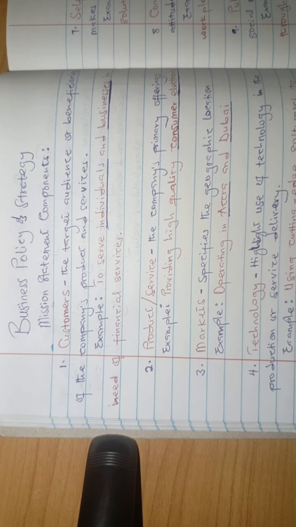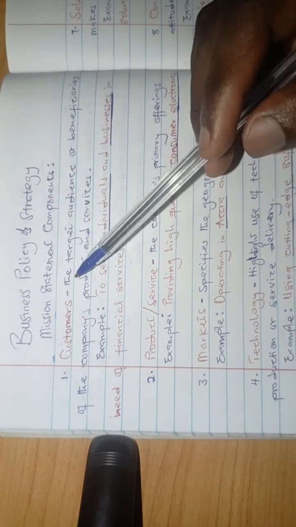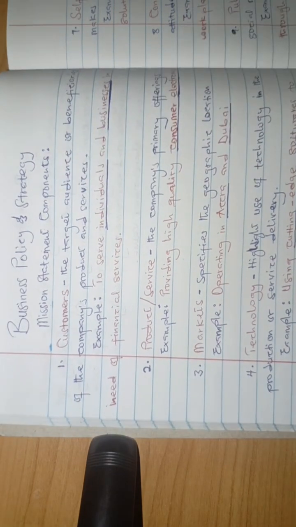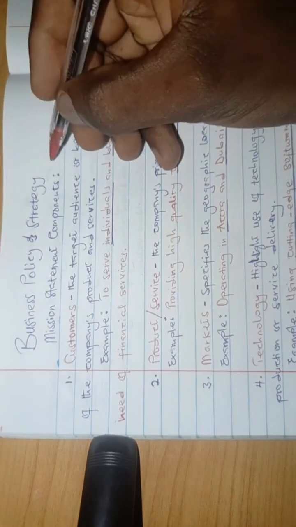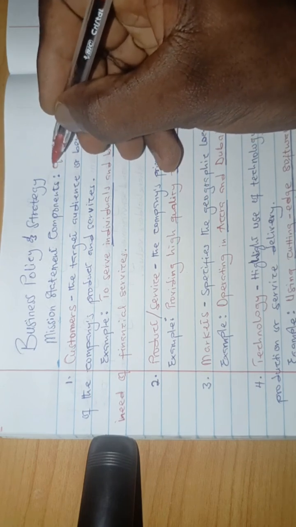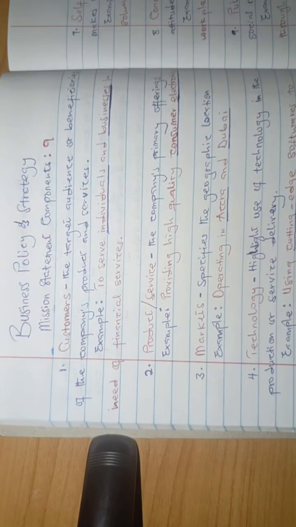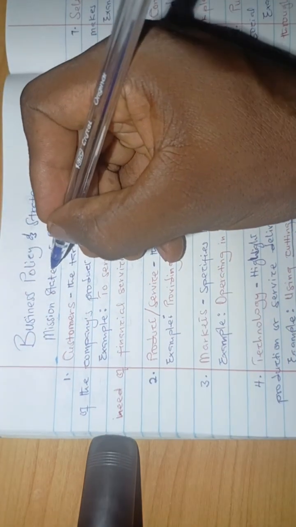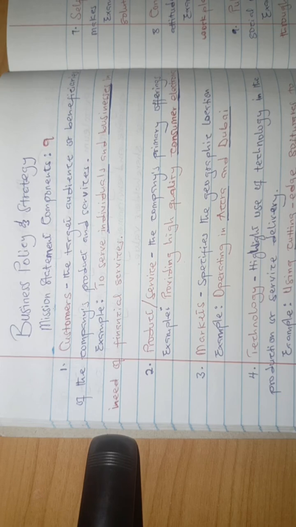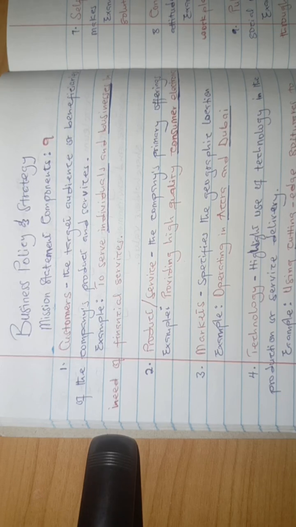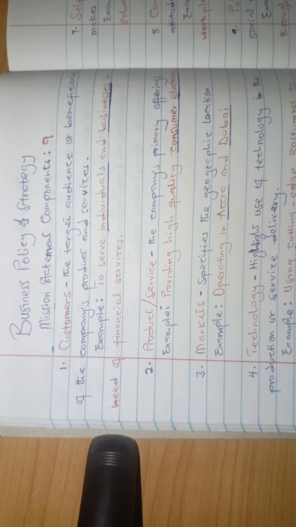Greetings to you. So today we'll be looking at business policy, and we'll be looking at the mission statement component. So we know that the mission statement of every company is composed of 9 components, right? So 9 components. Okay, but mostly we don't see this in their mission statement. So with business policy, sometimes you are told to correct them. Okay. So with business policy, they're actually training you to become a strategist.